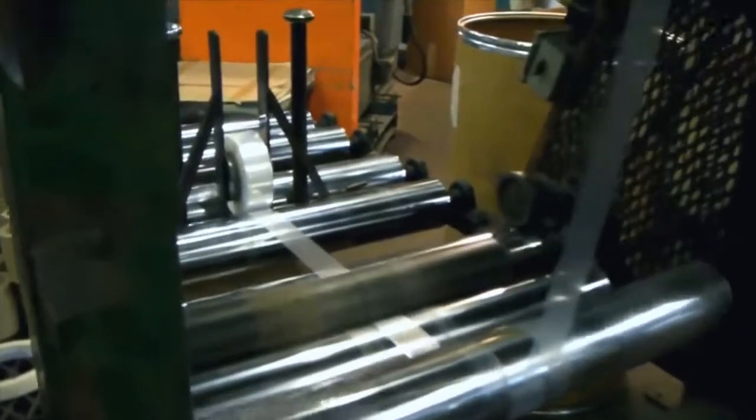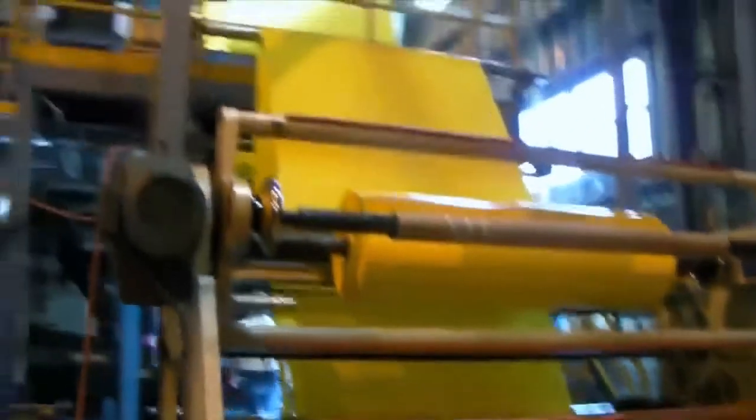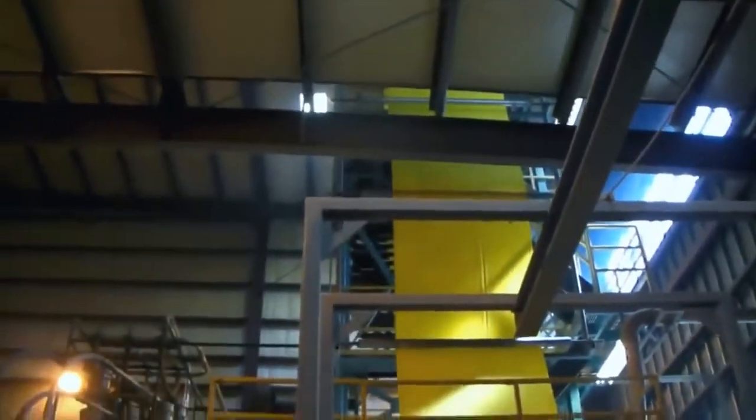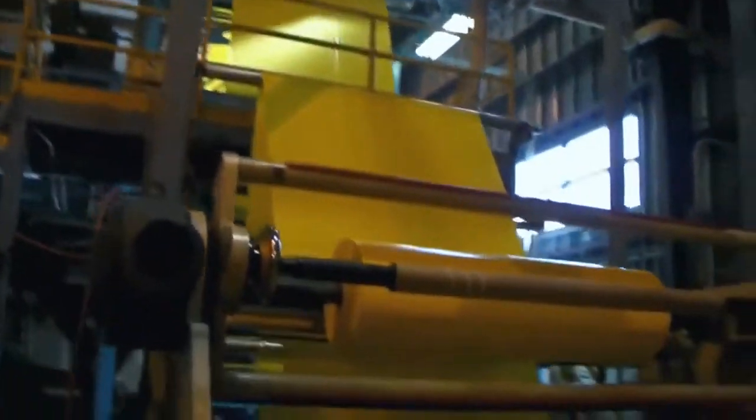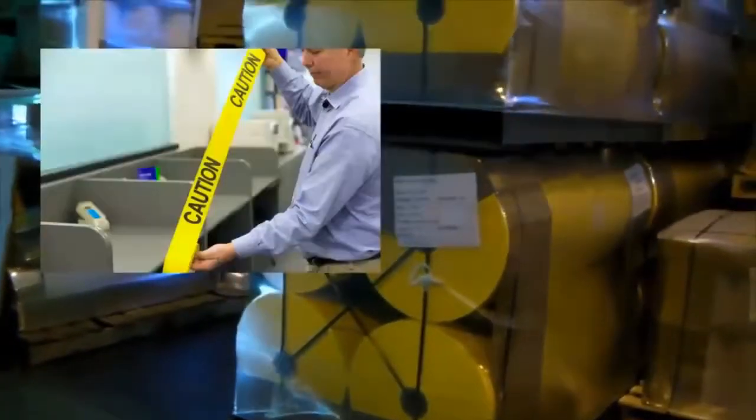Blown film lines are made in different scales to make a variety of widths of lay-flat tubing. All blown film starts out as lay-flat tubing. The large rolls you see here will be printed and slit into 3-inch wide yellow caution tape.